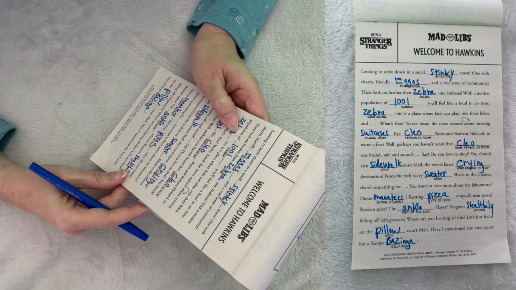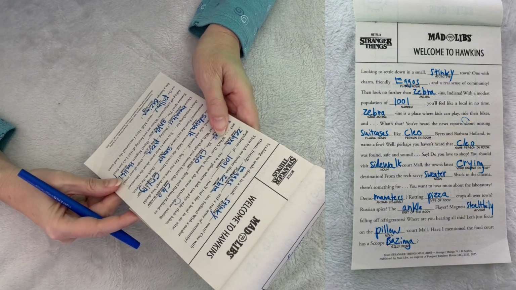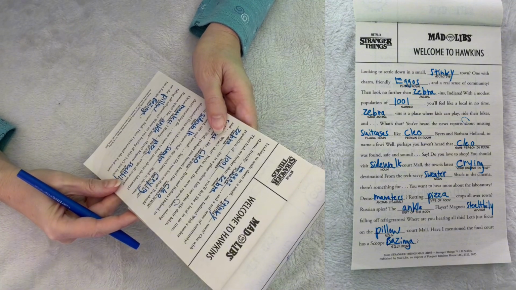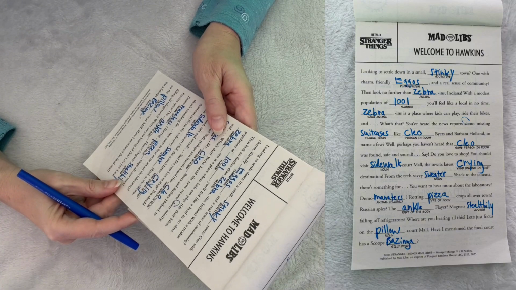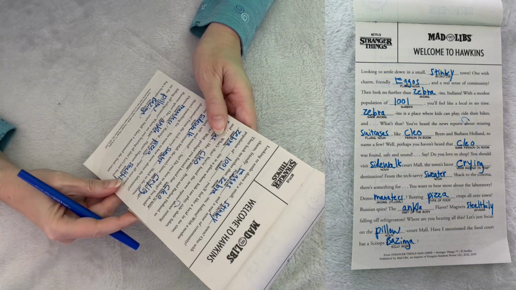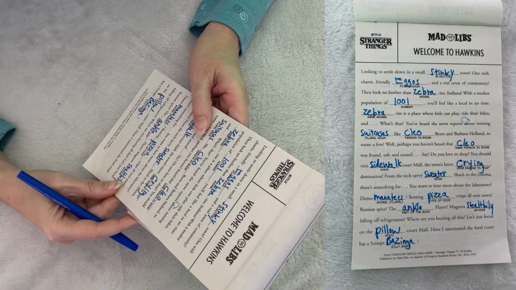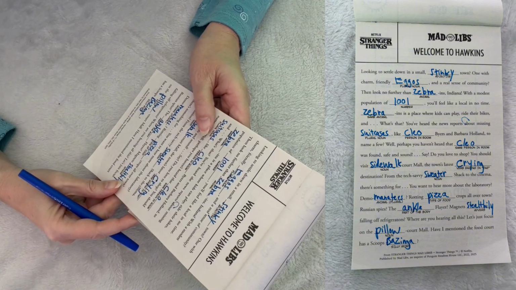Looking to settle down in a small, stinky town, one with charm, friendly egos, and a real sense of community? Then look no further than Zebra Inns, Indiana, with a modest population of 1,001.